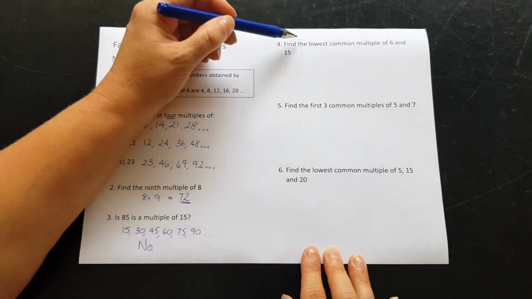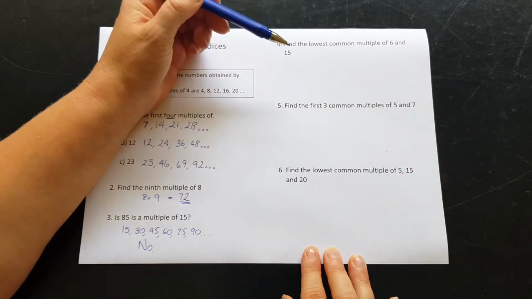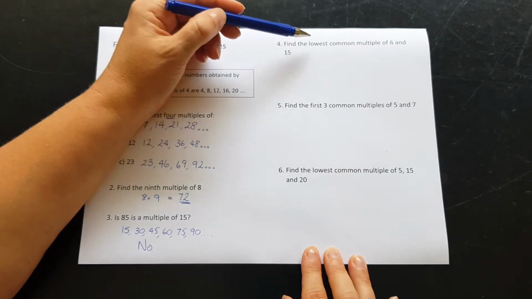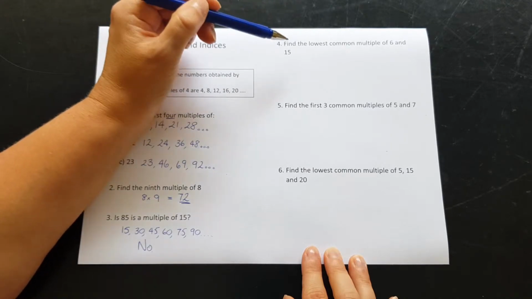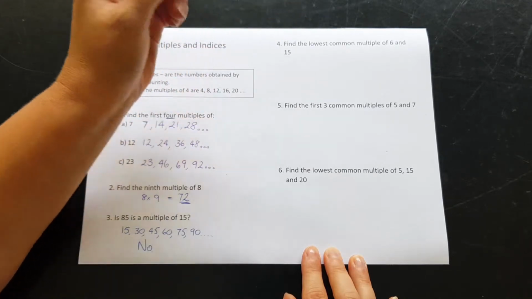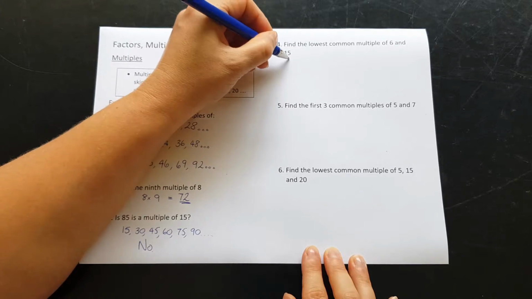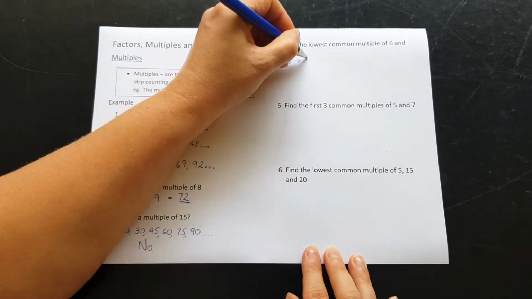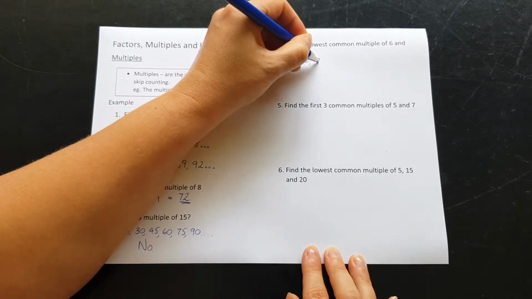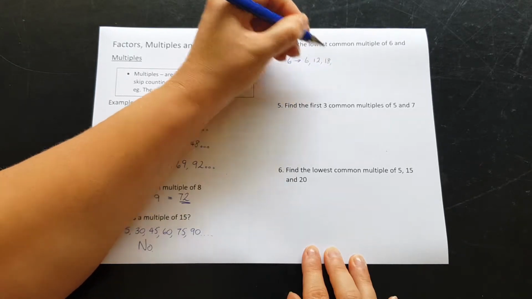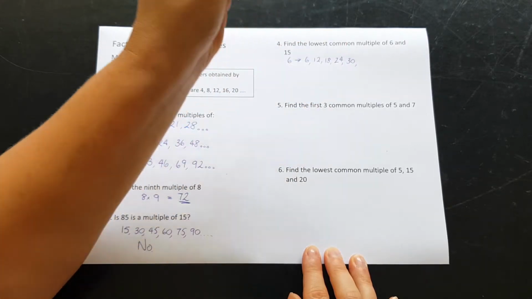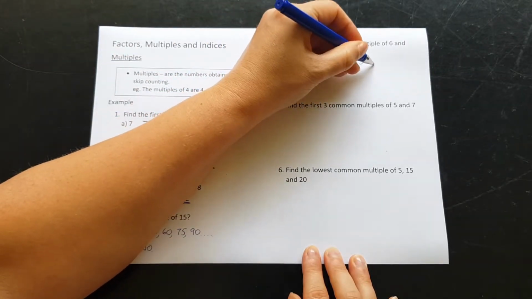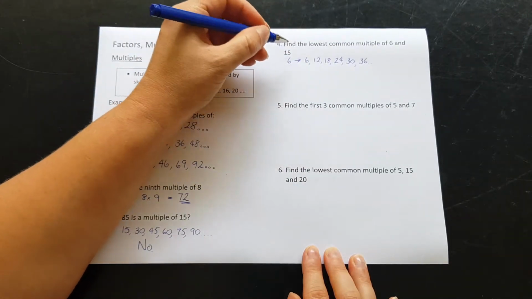Question 4, find the lowest common multiple of 6 and 15. So a common multiple is if we have 2 numbers, we want the lowest number that is a multiple of each of them. So let's write down a few multiples of 6. Okay, so the multiples of 6 are 6, 12, 18, 24, 30, 36. Okay, we don't really know how high we need to go. We'll stop there for now.